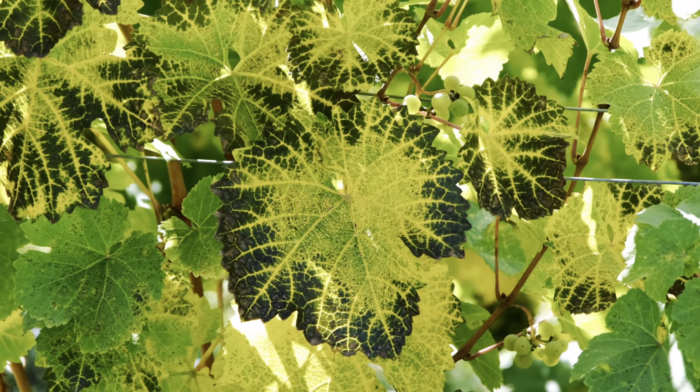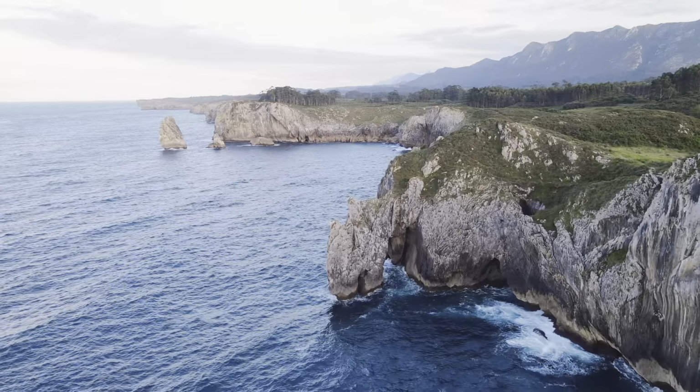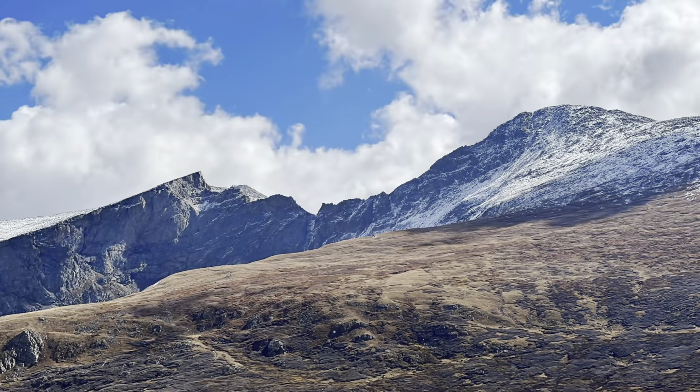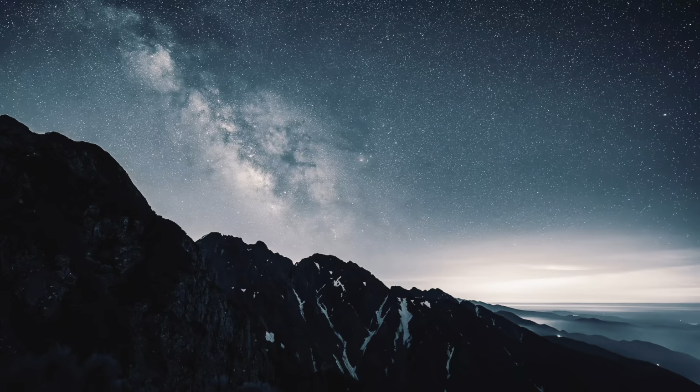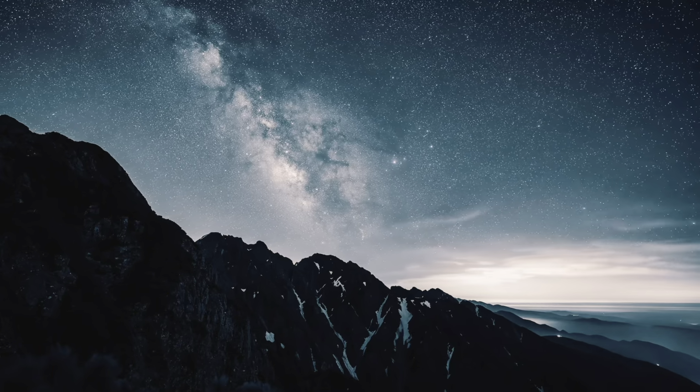From the smallest veins in a leaf to the edges of our continents, similar patterns emerge again and again. And once you start noticing them, you can't help but see them everywhere. The small mirrors the large, and the universe feels connected.